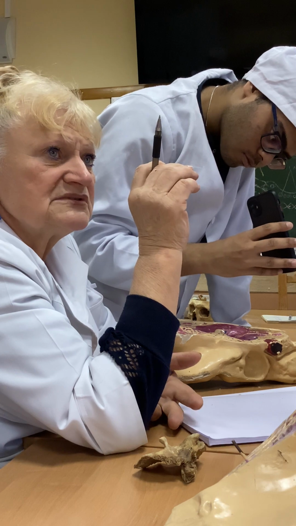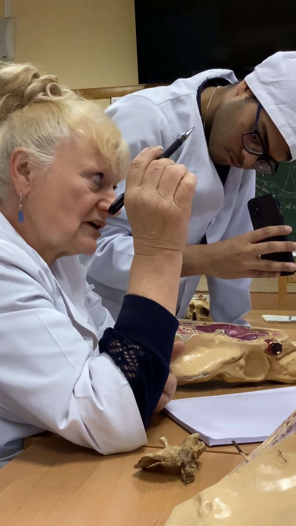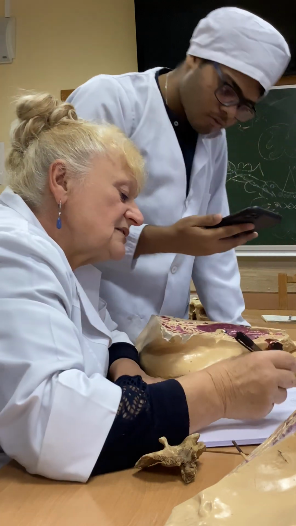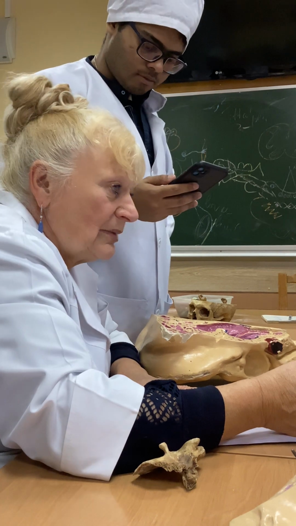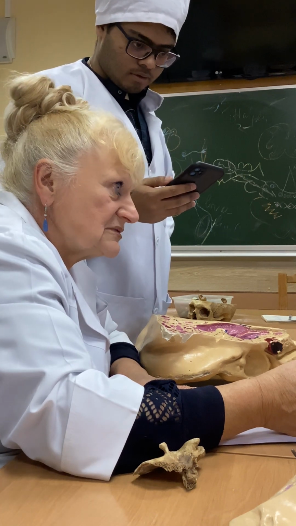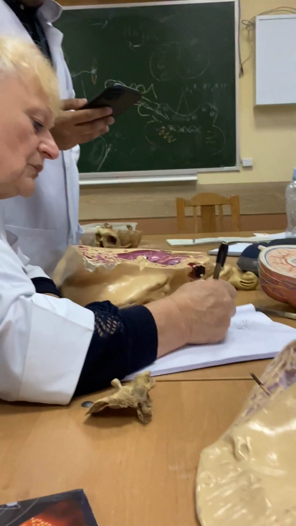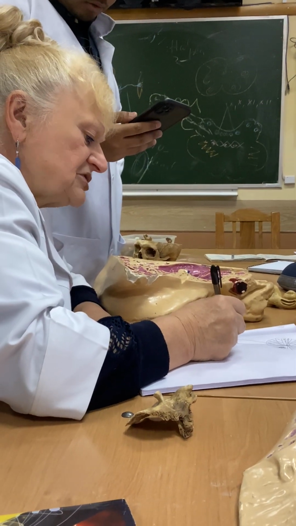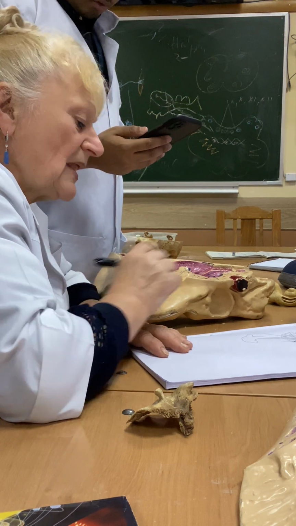This one will be 0.7, the malleolus, the hammer. You can see the one bone is called hammer, in Latin malleolus. The malleolus has, like a hammer, a root which expands into a head. This is the malleolus.